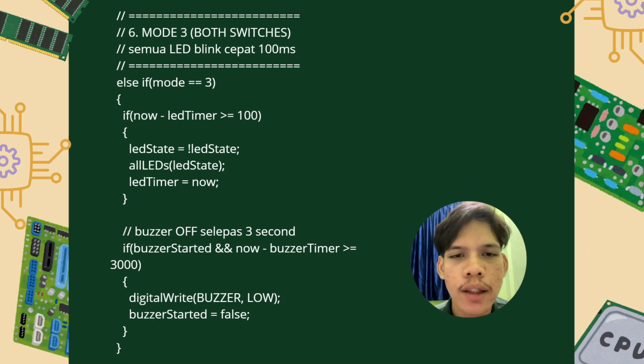For mode 3, both switches, which are switch 3 and switch 4, LEDs fast blink. Mode 3 handles the case when both switch 3 and switch 4 are pressed at the same time. The condition if (mode == 3) confirms we are in this mode. If (now - LEDtimer >= 100) checks if 100 milliseconds have passed, and it creates the rapid blinking effect.